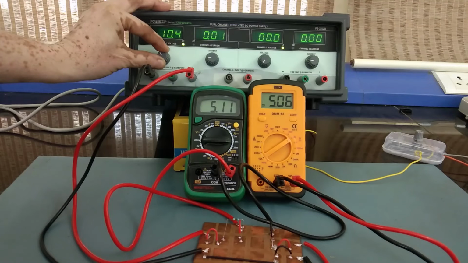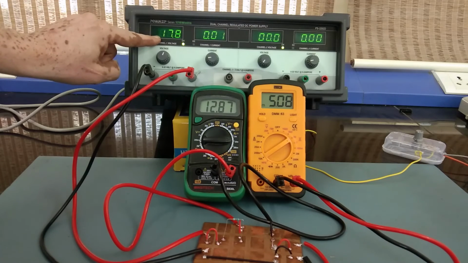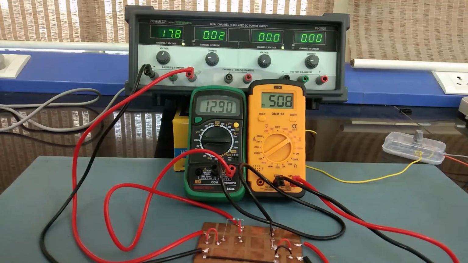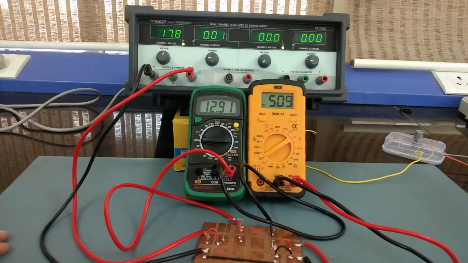So I will be slowly increasing the applied voltage. You can see although the applied voltage is right now around 7 to 18 volt, the voltage across the Zener is 5.08. That means 5.1 itself, and the current is now flowing through the Zener. That means the behavior of the Zener diode in reverse bias is proved here. We can see that although we are increasing the reverse potential, the voltage across the Zener is constant.